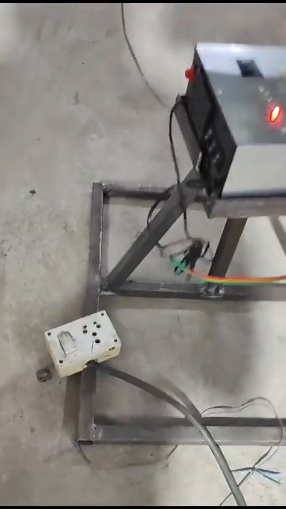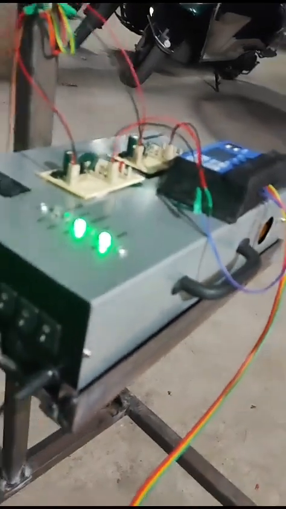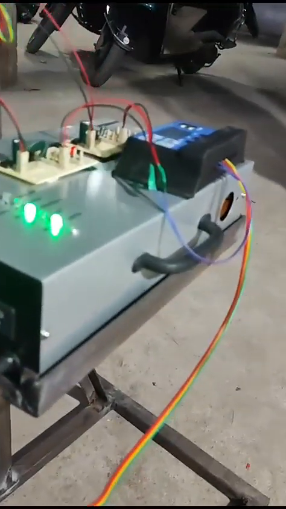And there is another advantage over here. You can connect AC as an input also. Whenever you give AC as an input, the battery gets charged automatically with the help of the AC power supply, if at all there is any problem. So this is how the battery gets charged.